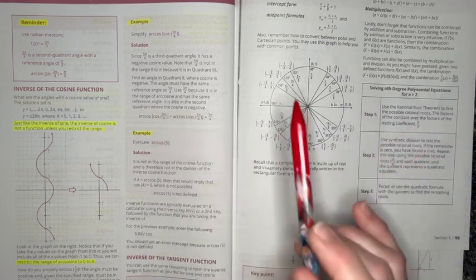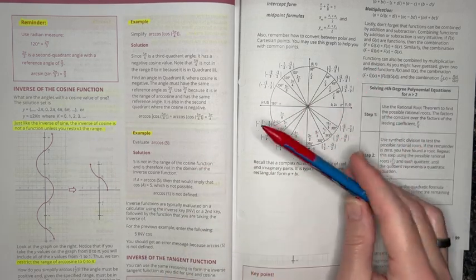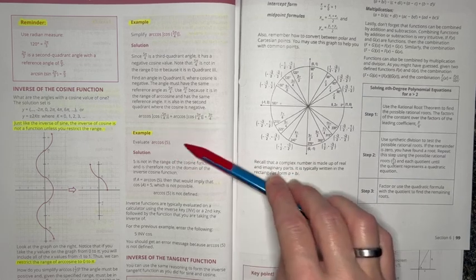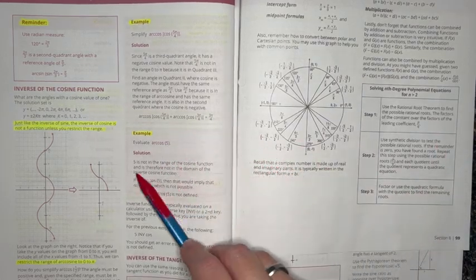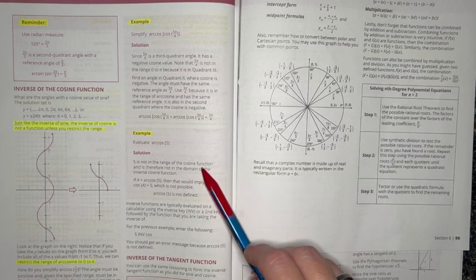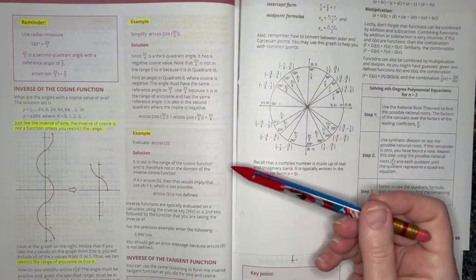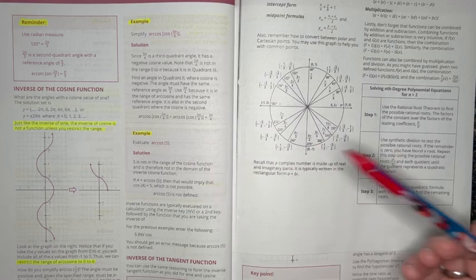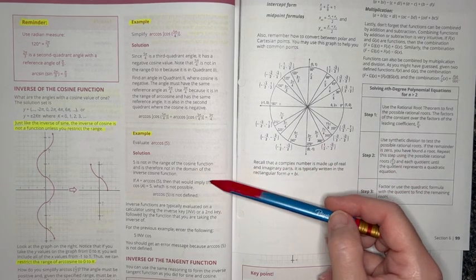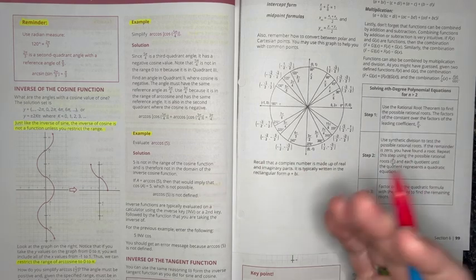All right, reference angles are important. We're going to be working with them a lot. Okay, next example. Evaluate the arc cosine of 5. All right, 5 is not in the range of the cosine function, right? Cosine doesn't ever go over 1. Therefore, it is not in the domain of the inverse cosine function. So this is an undefined problem.